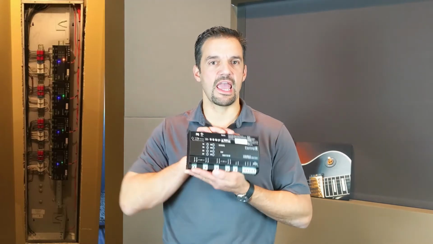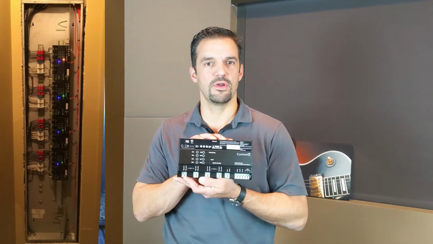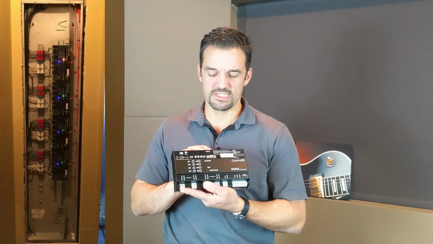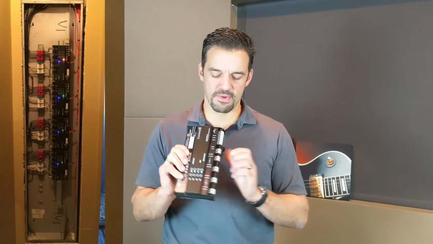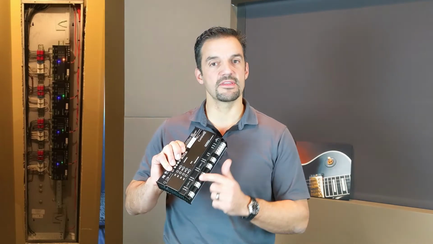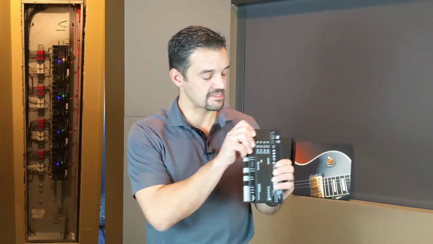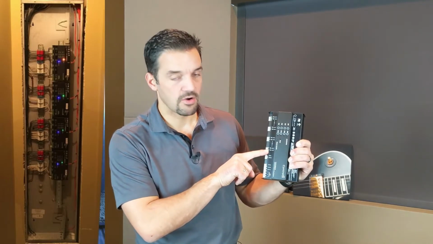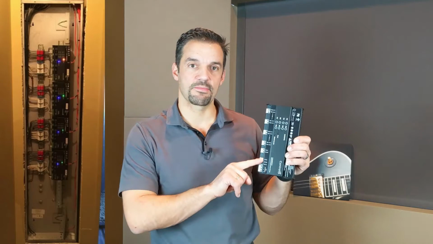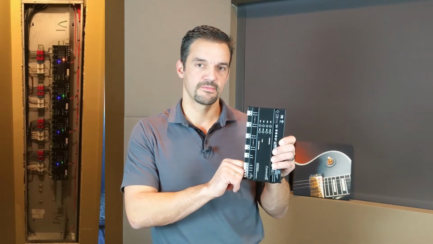This is actually what we refer to as an 8-load module. With this module, this would mount inside that load center like this, and then the wires are hooked up to these terminals down the side. If I turn it around like this and you look close, you can see we go from load 1 to load 8. So this would actually represent 8 light switches, okay?